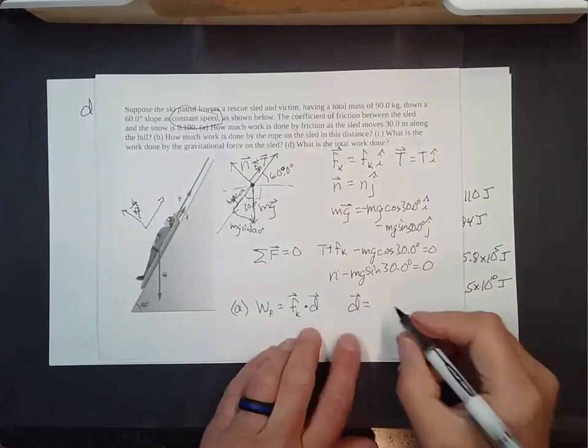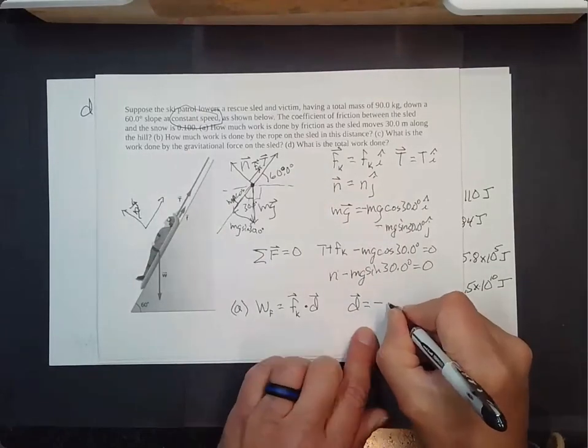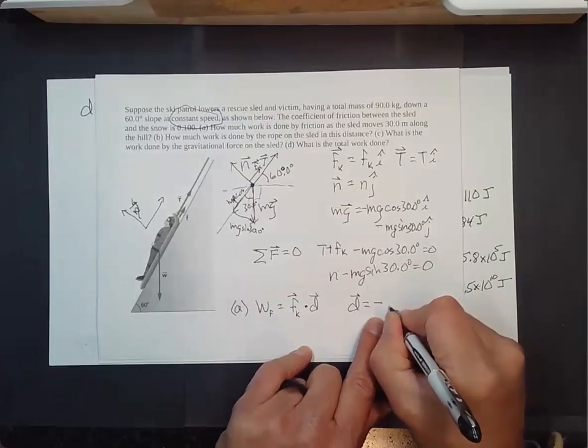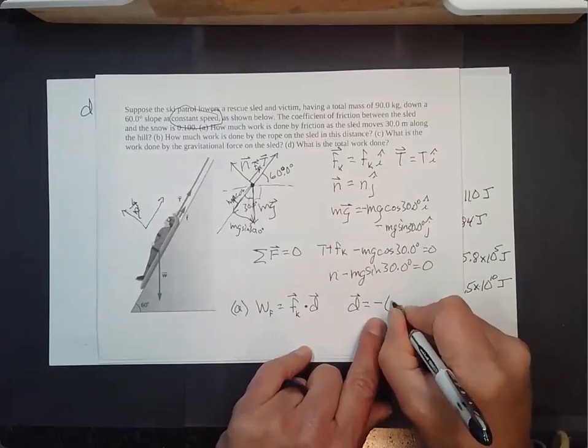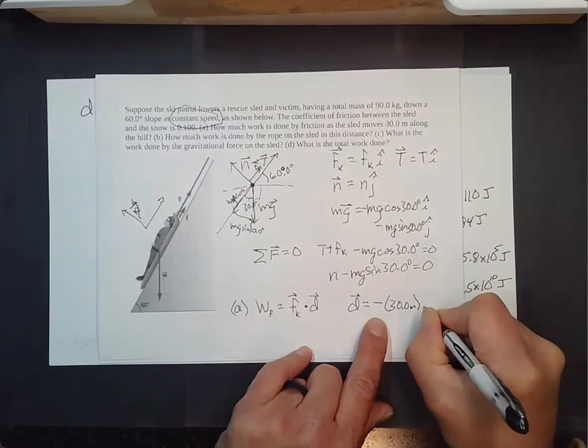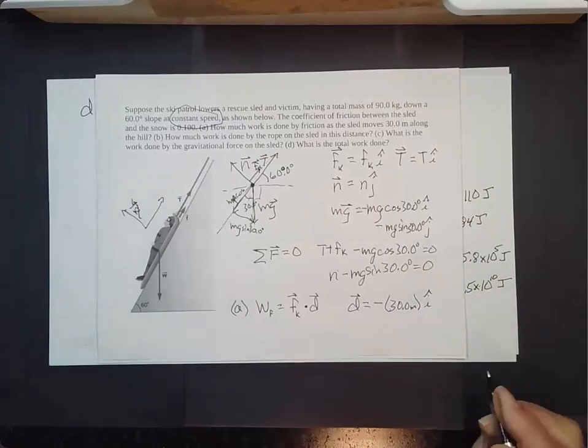That's the negative X direction. So minus the magnitude of the displacement, which is 30.0 meters, in the I hat direction.